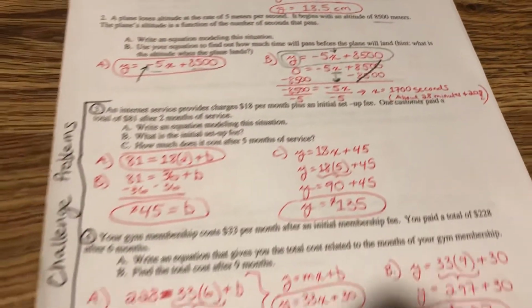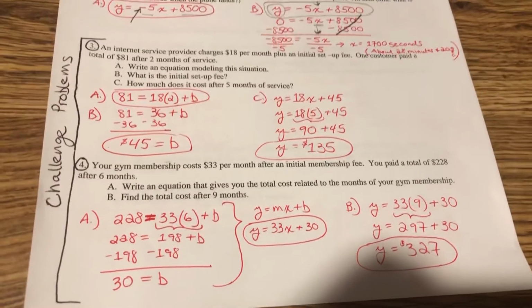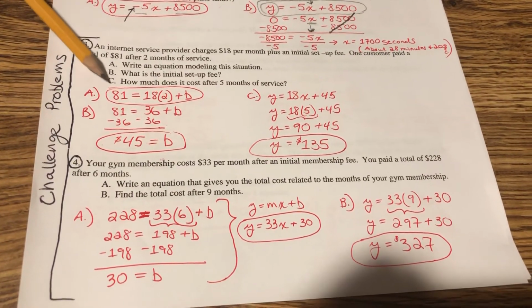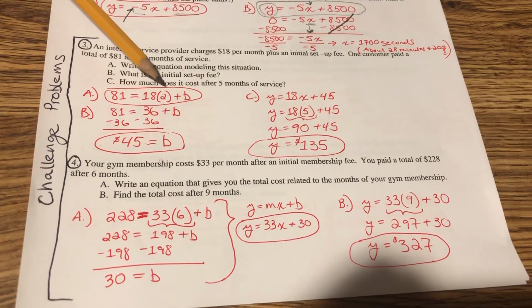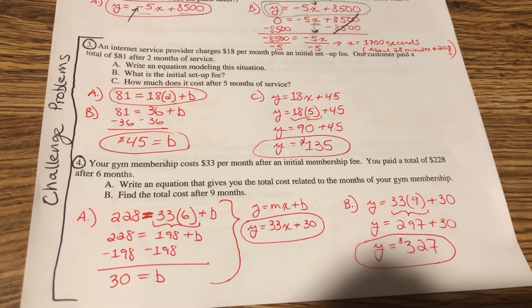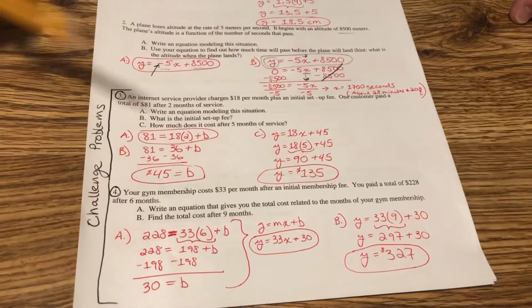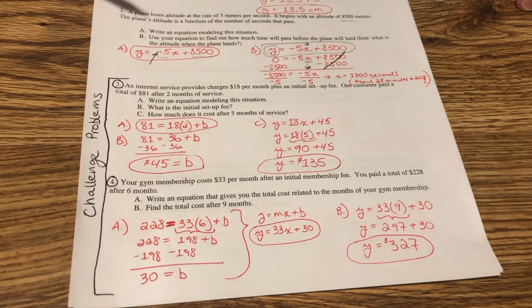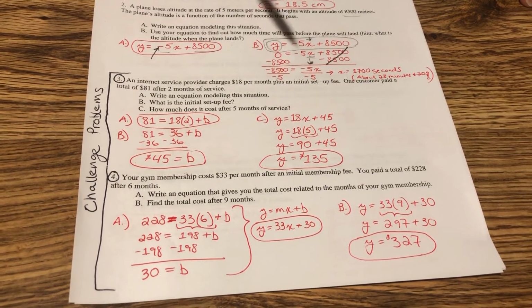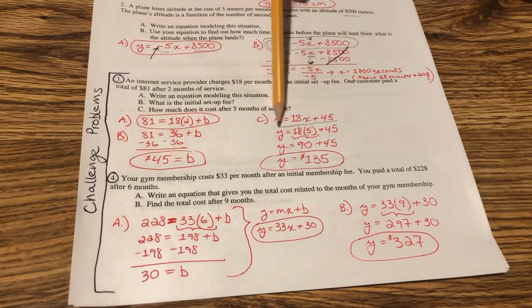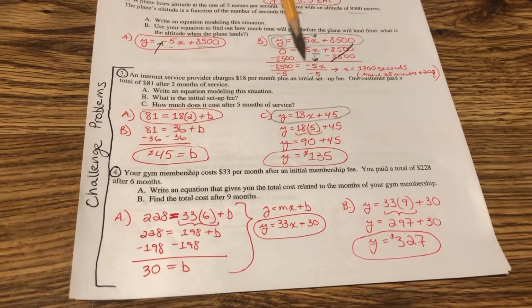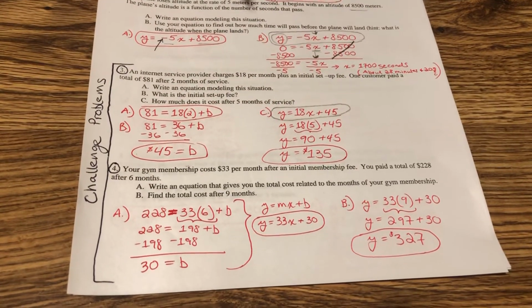Now, these are challenge problems, okay? You can take a look at those and see how the equation was written and how we substitute in different values depending on what we're looking for. In this equation, we were looking for b, which is our y-intercept. And then we use that information to formulate our new slope-intercept form equation and solve for what they're looking for, okay?